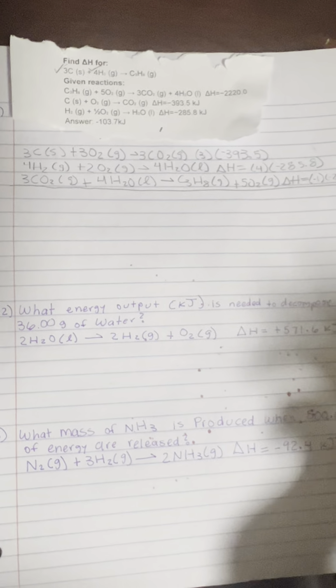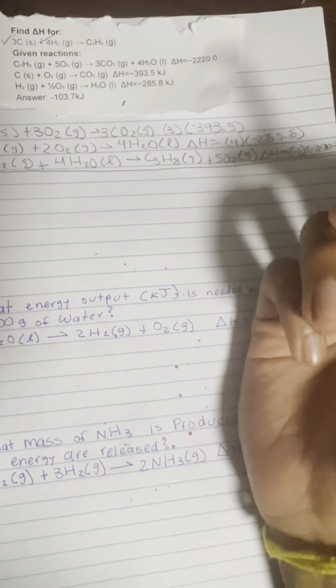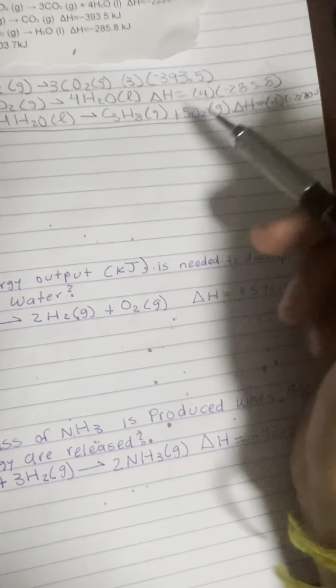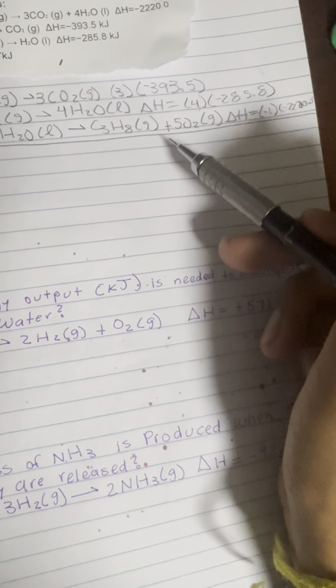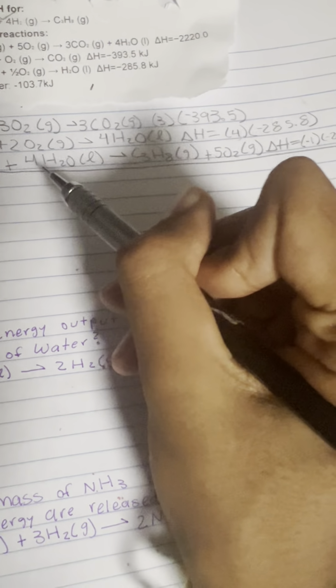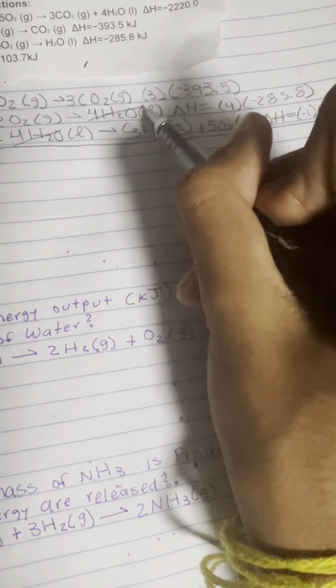So now we can just draw our big arrow, big line. Sorry, it got a little blurry there. Okay, so now we can cross everything off that's the same on the left and the right side. So we can see here, oh, the 4H2O, that would be canceled off.